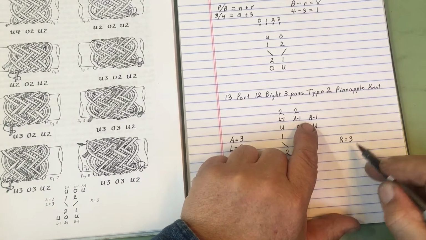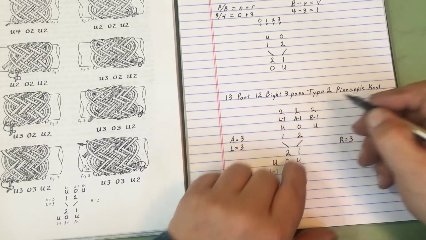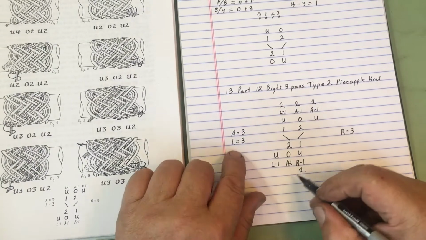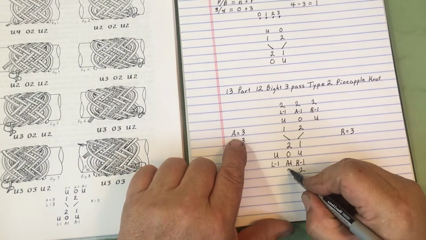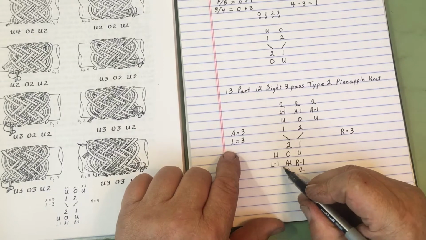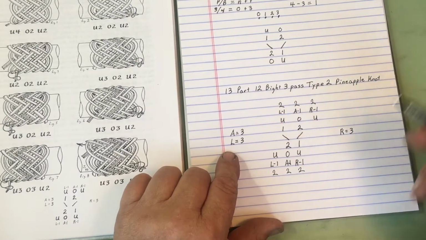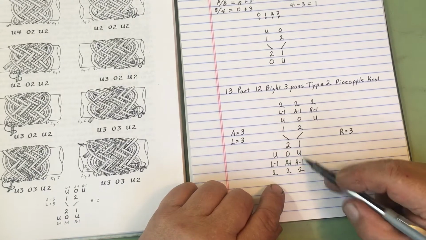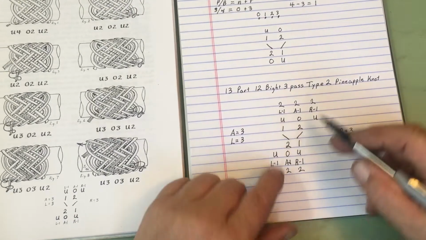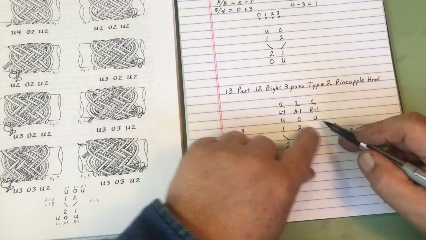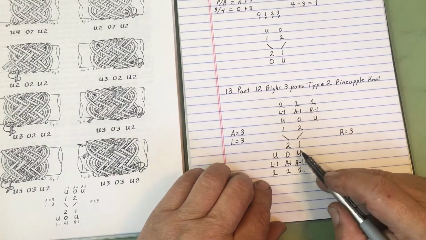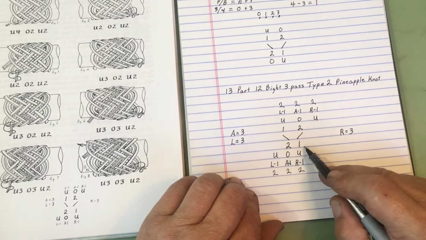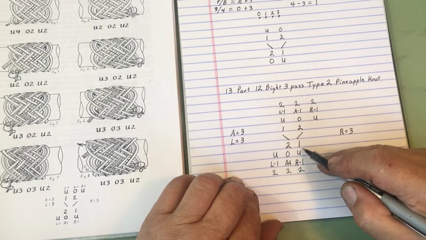R minus 1 is 2. Down here, R minus 1 is 2. A minus 1 is 2. L minus 1 is 2. So each one of these is going to be an under 2 and an over 2 and an under 2, and up here it'll be an under 2, over 2, under 2, until you reach the count value number, and then it increases by 1.